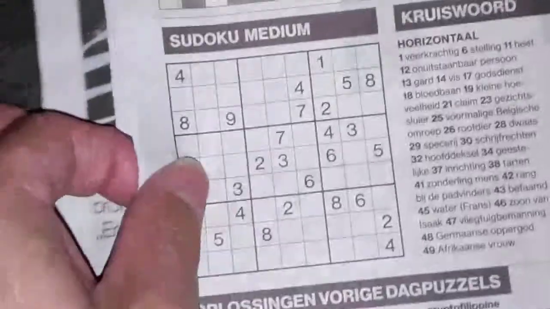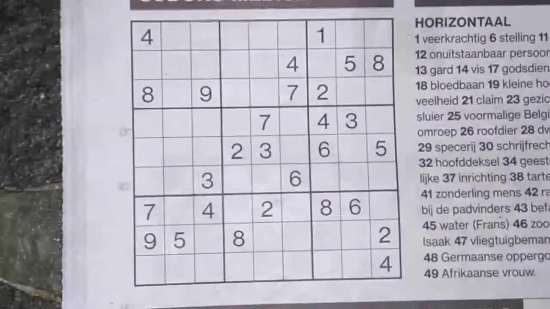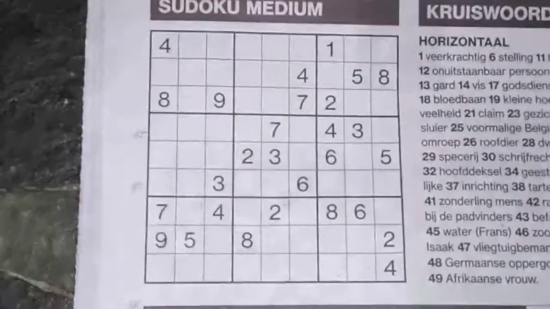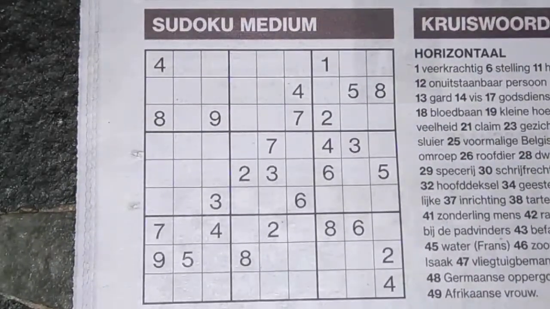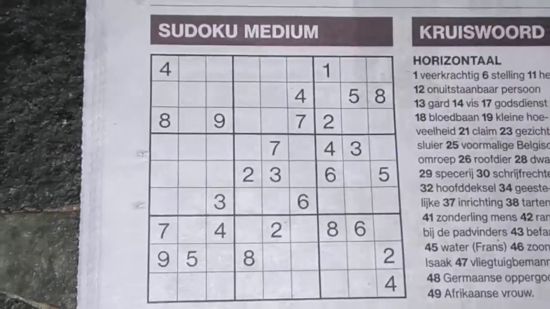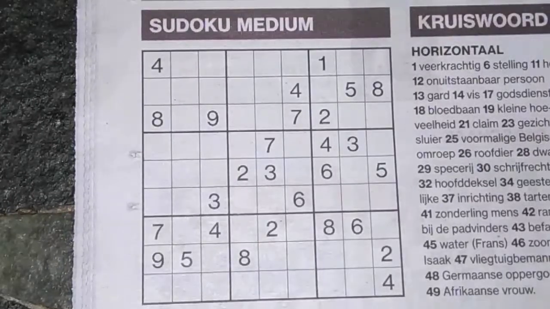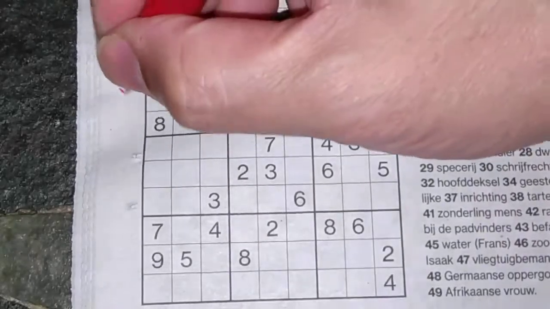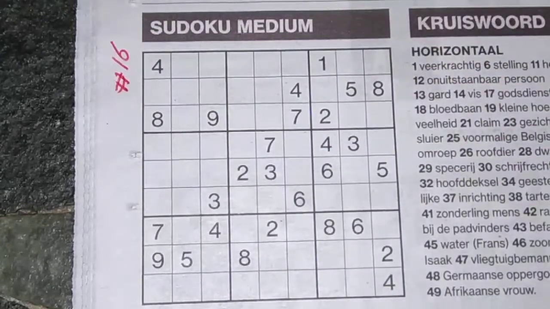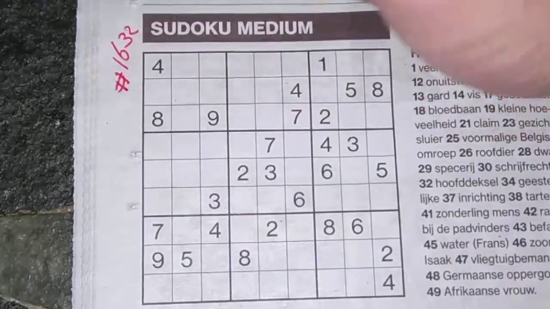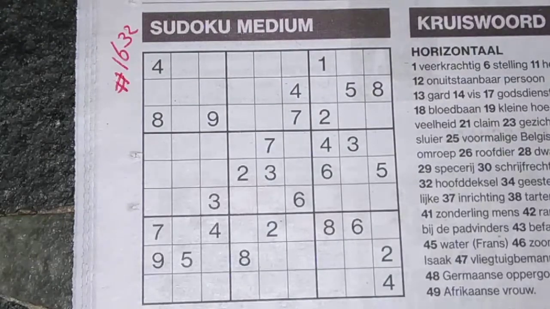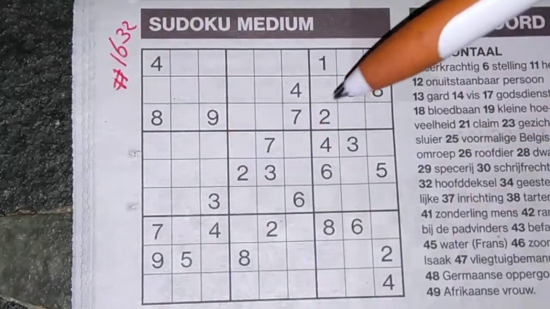We have here only one regular Sudoku, a medium Sudoku. But there is also in this newspaper an additional section with extra Sudokus, I believe 8 Sudokus. But this regular Sudoku I will start, and this will be number 1632.